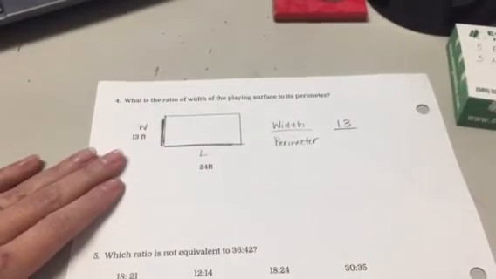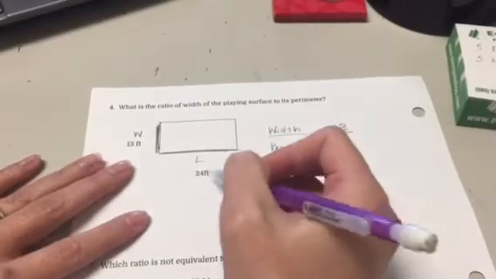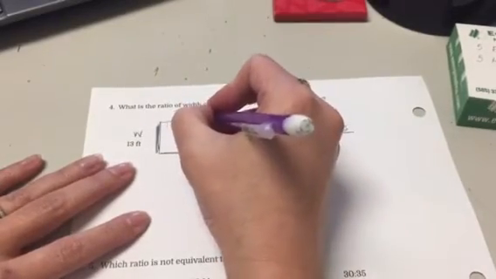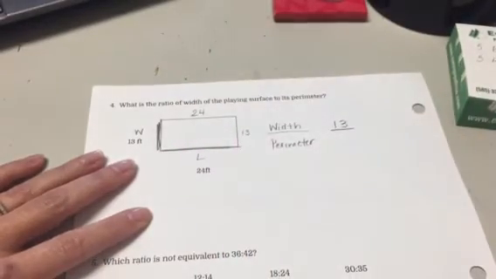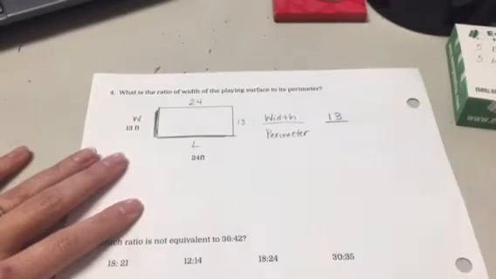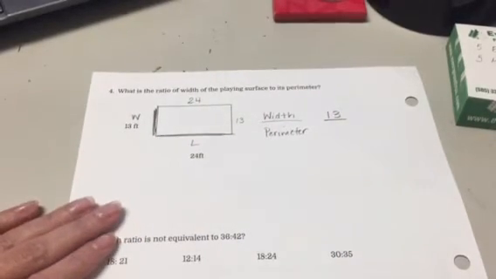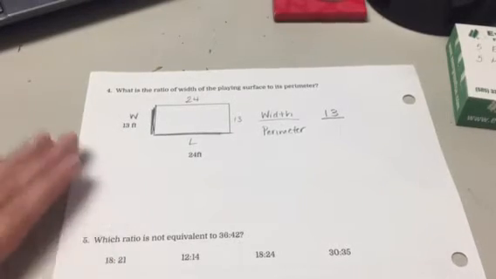The perimeter is when we add up all the sides. Since we have a rectangle, I know that the opposite side is 24, and this side is 13. I'm going to let you guys figure out what the perimeter of that shape would be, knowing that perimeter means you have to add all the sides. All right, take a look at number 5.